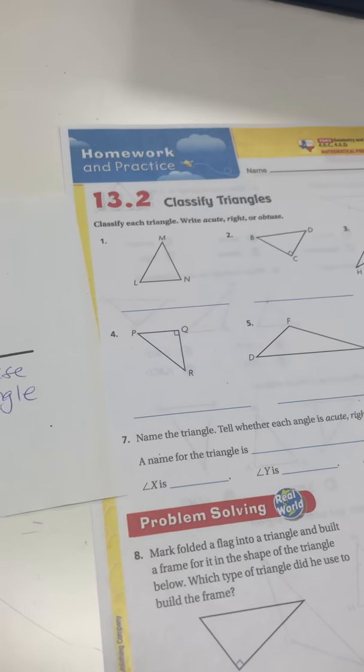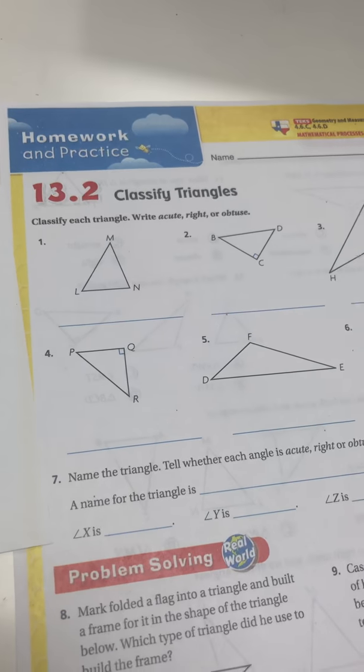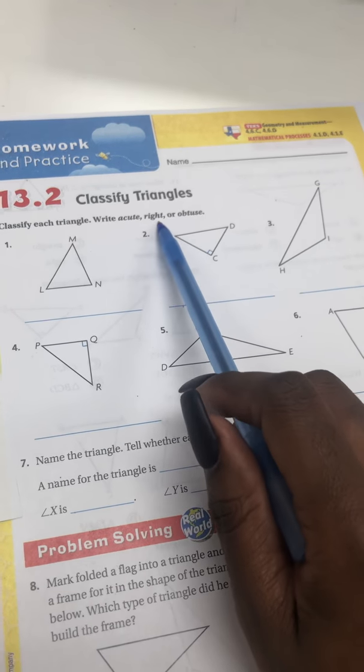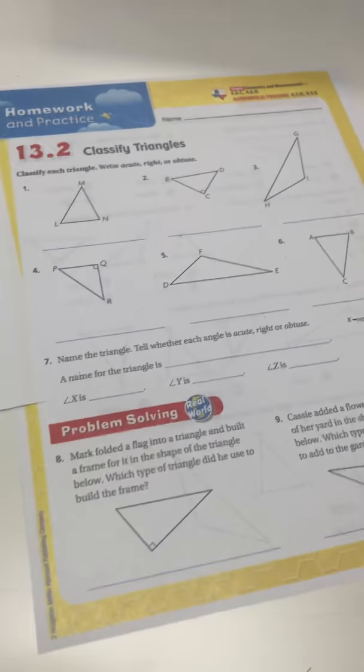Hi families, students are learning how to classify triangles, meaning telling if a triangle is an acute triangle, a right triangle, or an obtuse triangle.